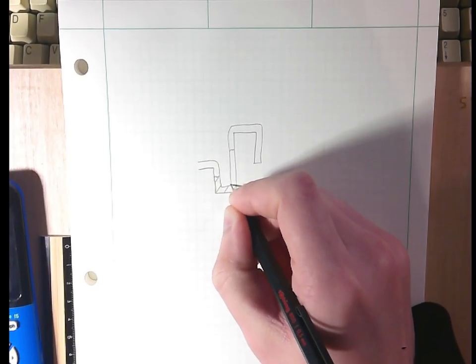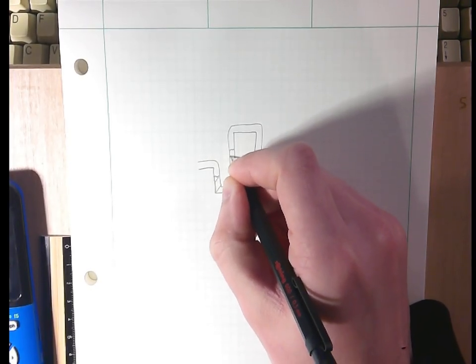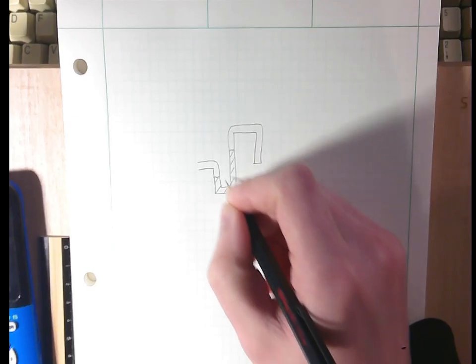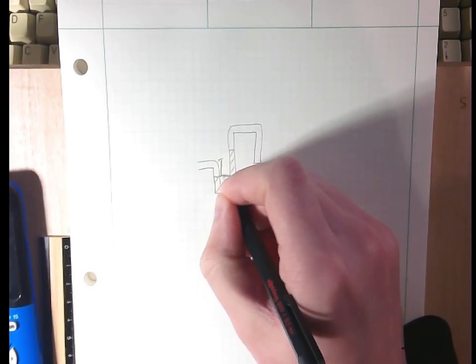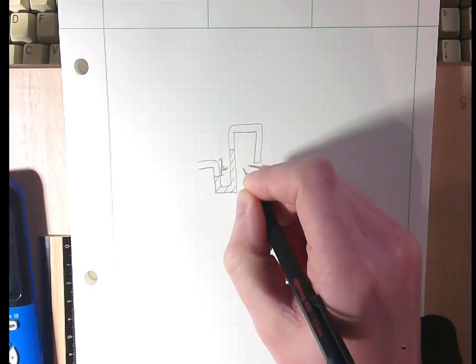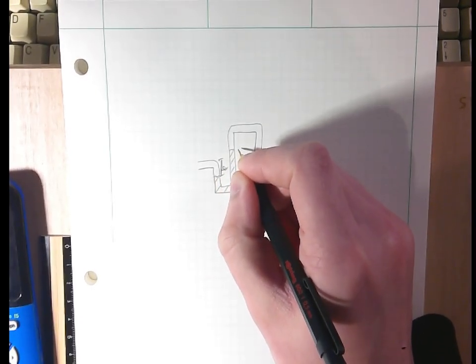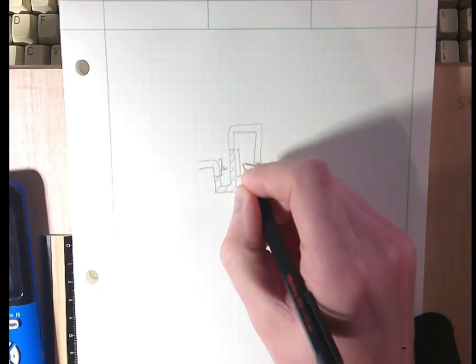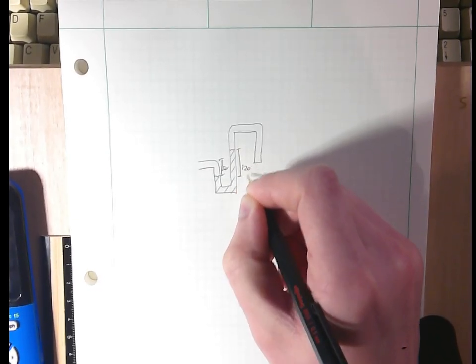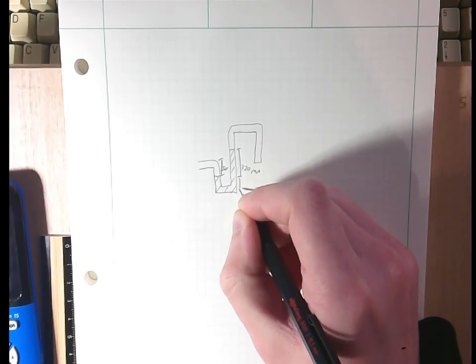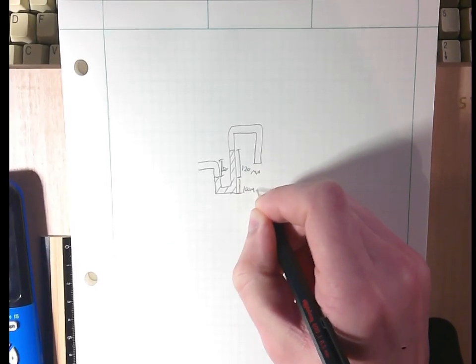This fluid is not water. Okay, we're told that this here is 50 mm. That here to here is 120 mm, and that this is 100 mm.